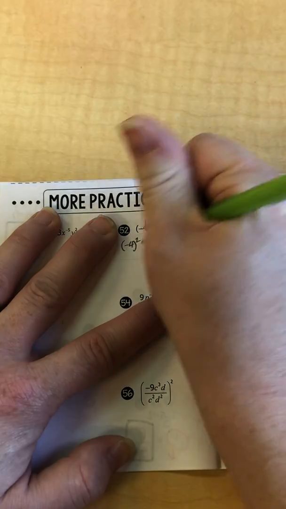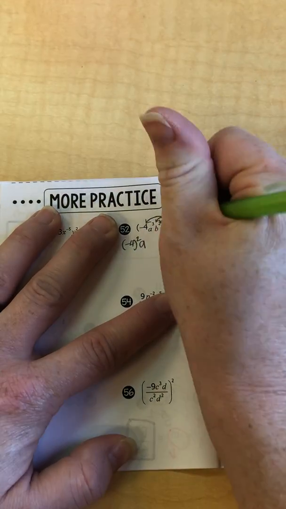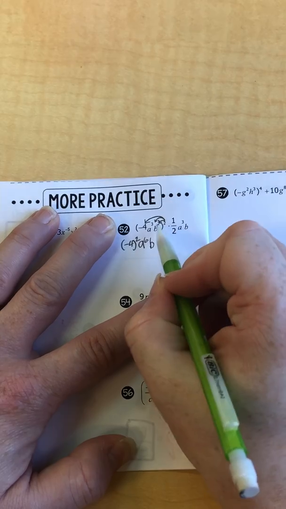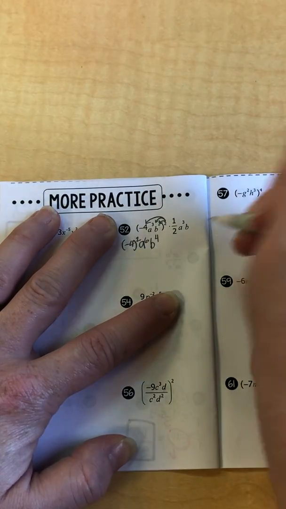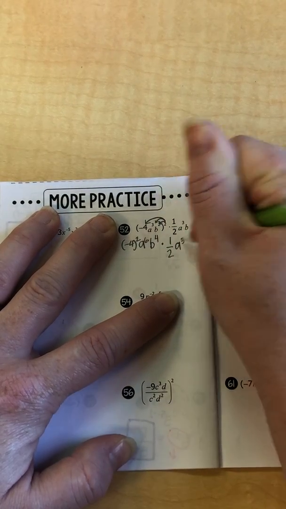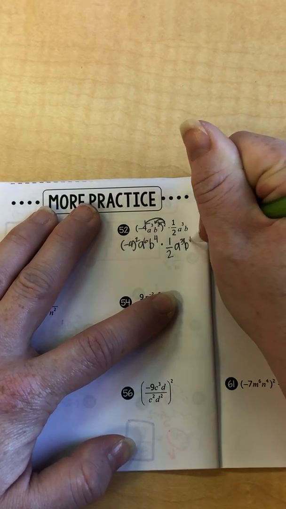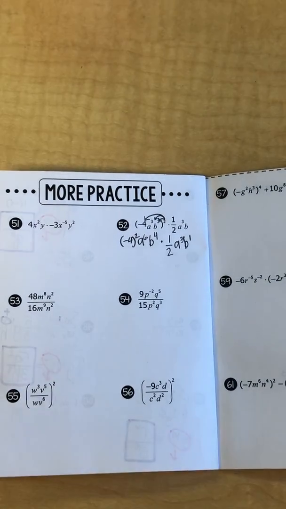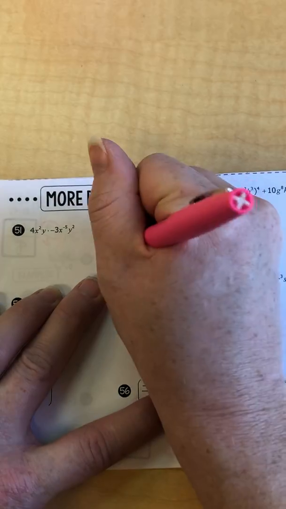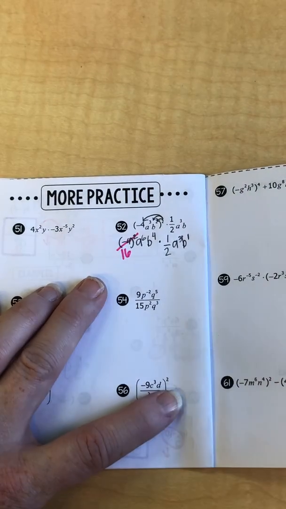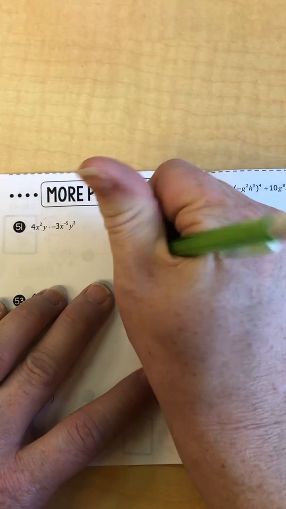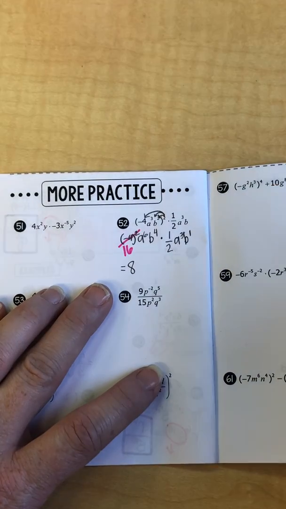That's -4 squared. Power to a power, I'm going to multiply. So 3 times 2 is 6. And 2 times 2, b to the 2nd, times 2 is 4. Then I'm going to multiply that by 1/2 a cubed b. Now, I could write in the 1 for the exponent there if that's helpful, but I certainly don't have to. Okay, I also know right here that -4 squared is 16. So very quickly, what is half of 16? Half of 16 is 8.